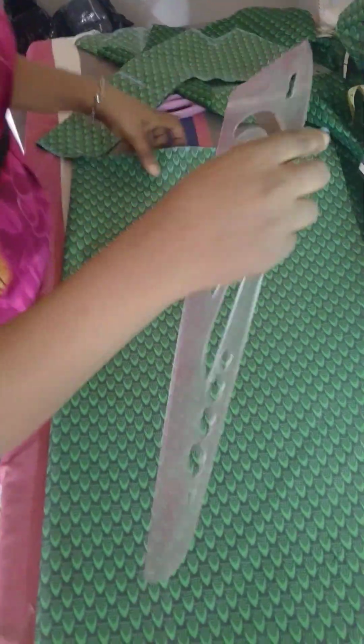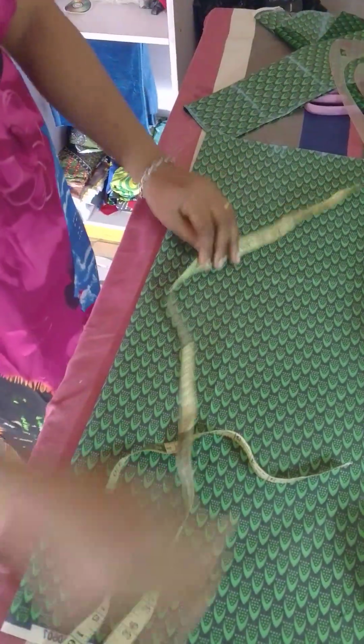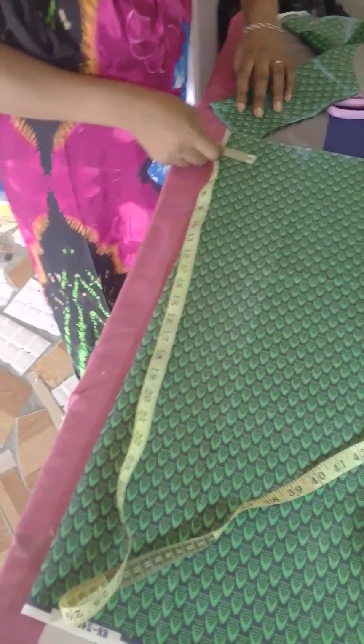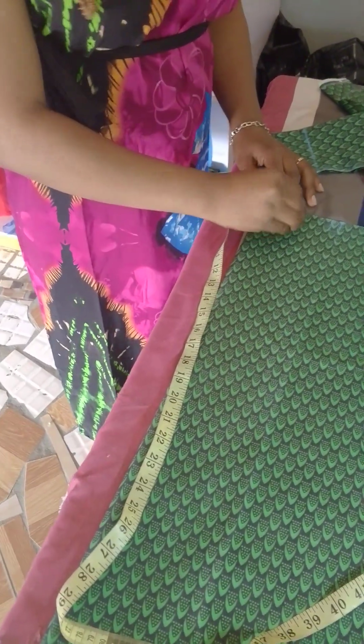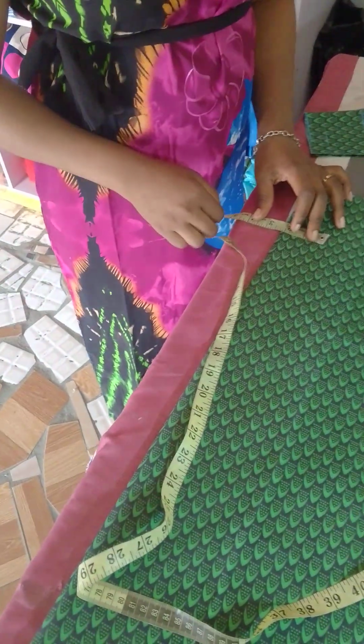I'm going to cut out the back. I'm going to show you how I easily cut out my back without drafting another back, another pattern. Okay, I will first take away my zipper allowance. This is my zipper allowance, 2 inches down.